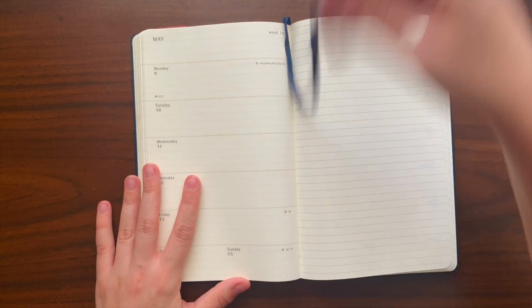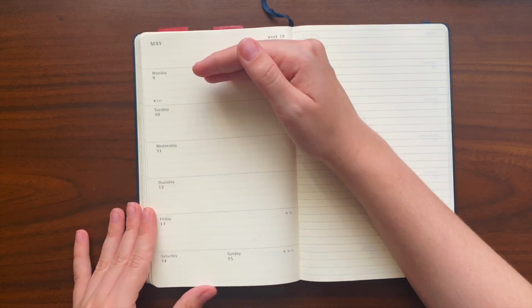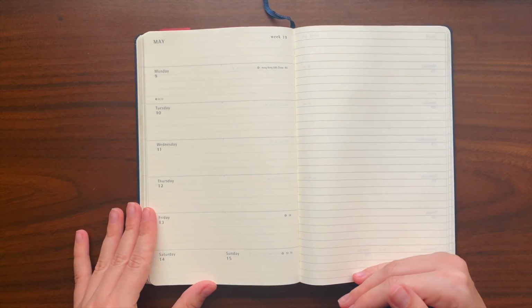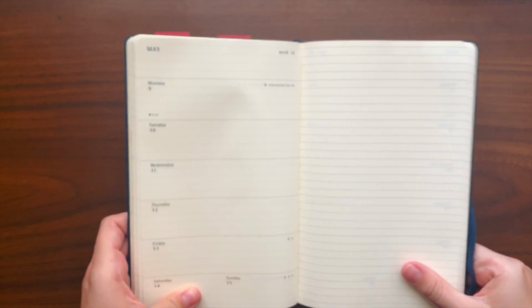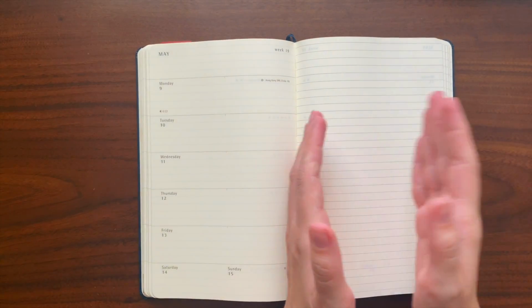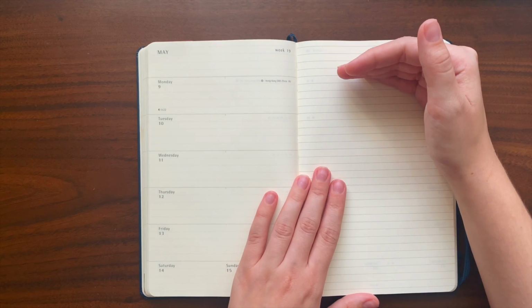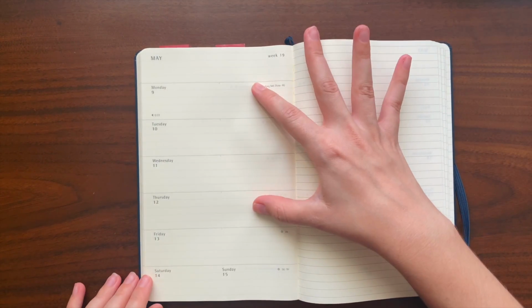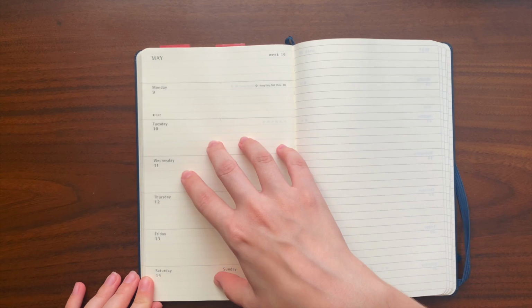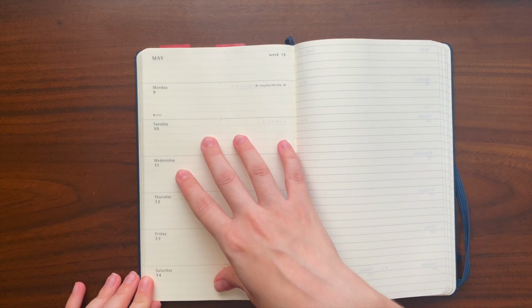The bulk of the planner is a weekly layout with a week on one side and a memo page on the other side. Now, if you are familiar at all with my channel, you'll know that this is my favorite type of layout because it has plenty of note space to write week-long notes, assignments, to-do lists, or trackers. And then it also has enough space on each day for you to write date-specific events and date-specific tasks.